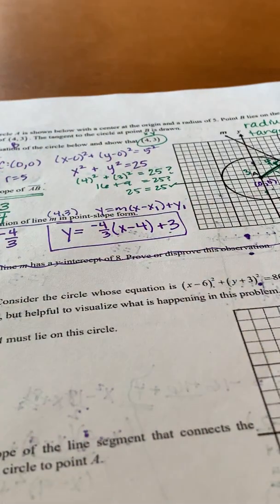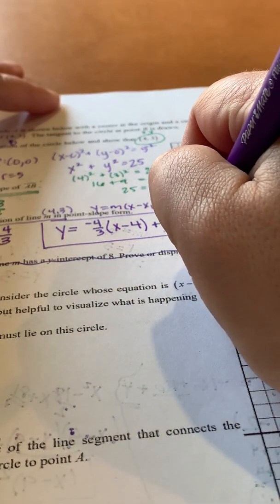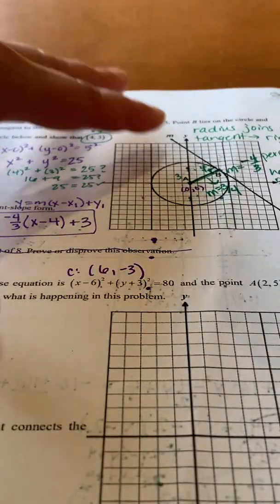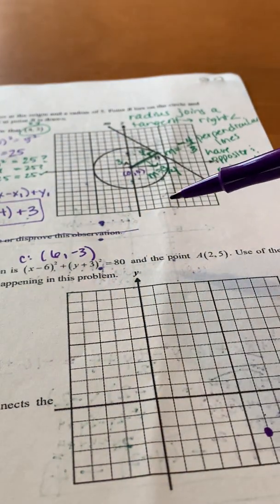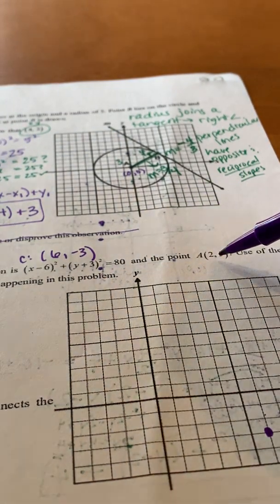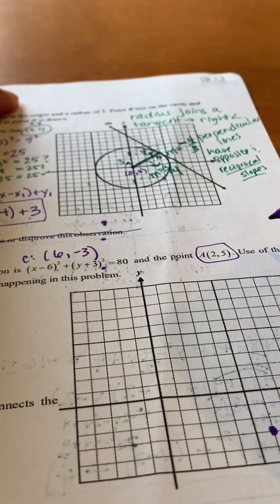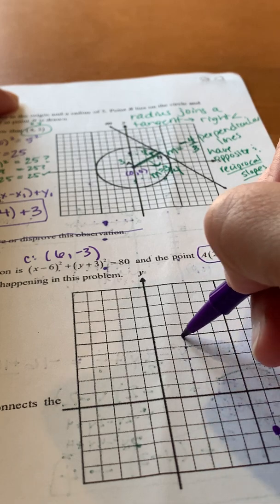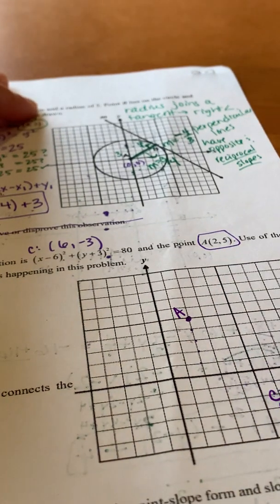All right, so let's look at this. Consider no circle here, but consider a circle whose equation is this. So right away, I can pull out the center. I can say it's 6 and negative 3. 1, 2, 3, 4, 5, 6, 1, 2, 3. And a point A, which is at 2, 5. All right. Show A must lie on the circle. 2 and 5. Here's A. All right, here's my center, and there's A.